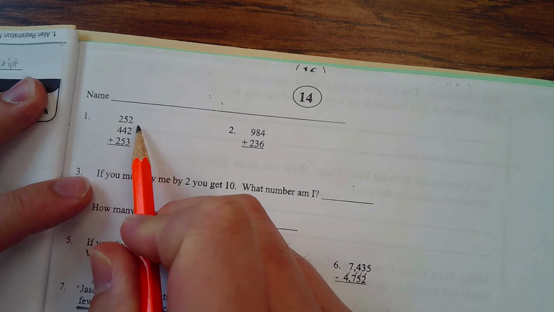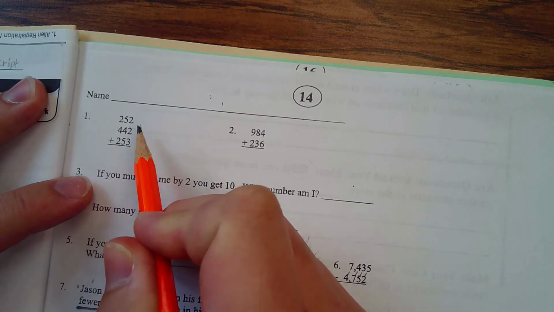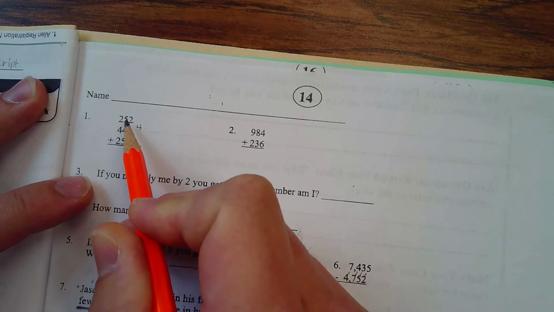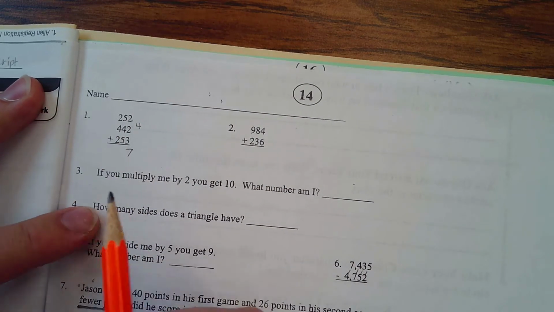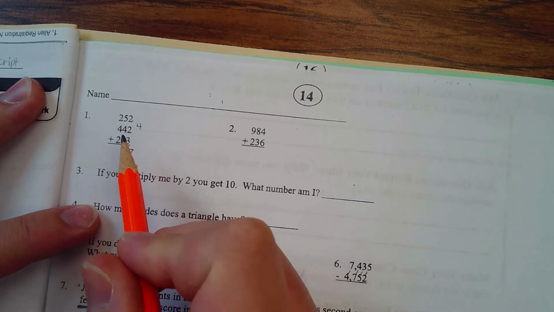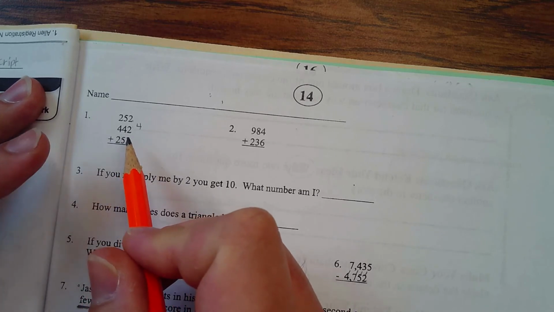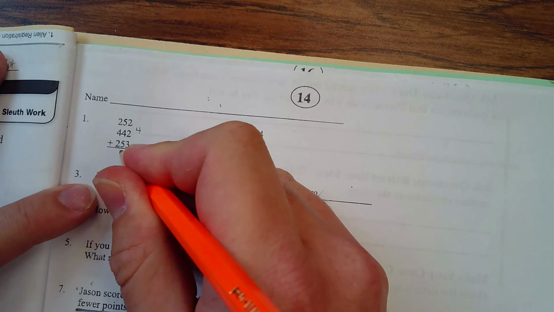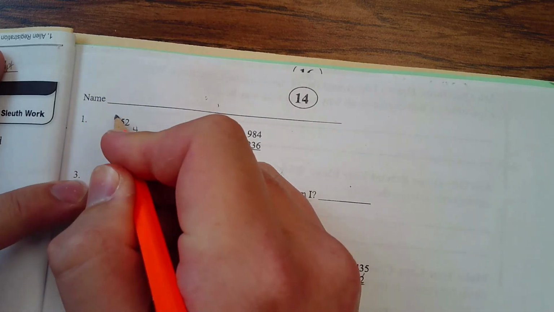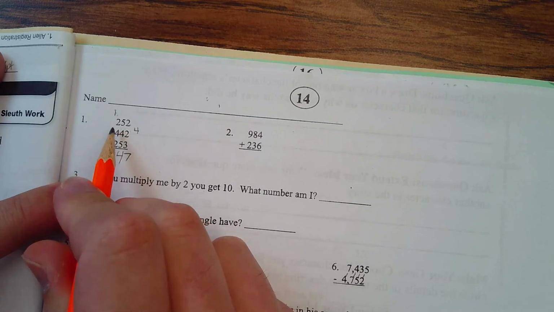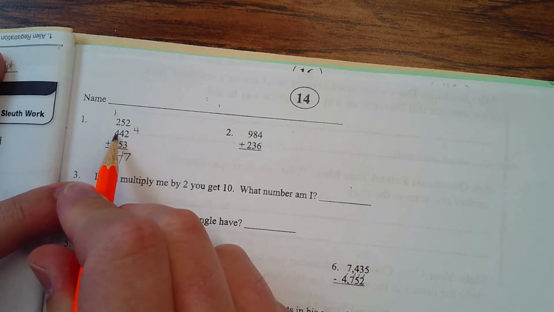2 plus 2 is 4, and 4 plus 3 is 7. And we're going to follow that process for the other two columns here. 5 plus 4 is 9, and 9 plus 5 is 9, 10, 11, 12, 13, 14. And carry the 1. 1 plus 2 is 3. 3 plus 4 is 7.